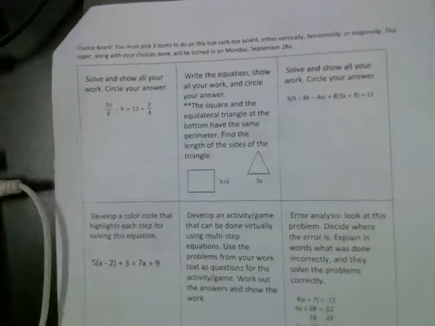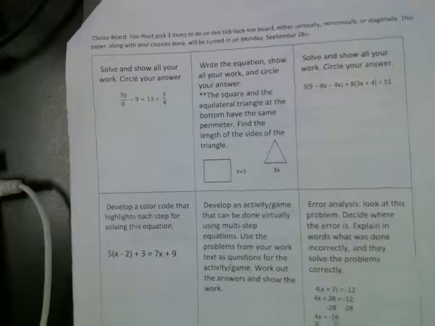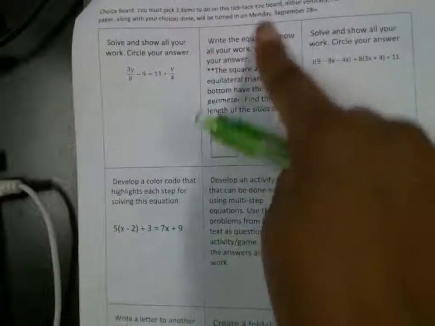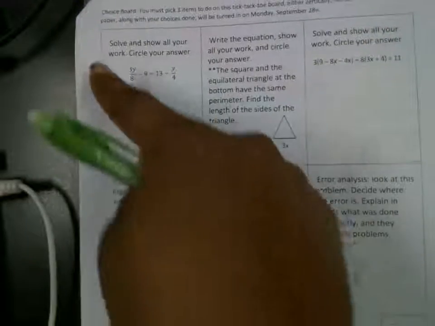The project is called a choice board. It's a tic-tac-toe board. So you're going to answer 3 problems. You can either answer across here, across here, across here, or you can go down, down, down, or you can go diagonal this way, diagonal this way. But you have to answer 3. You can't just sporadically answer 3. It has to be either diagonal or straight up and down, vertically or horizontal. Okay, but you choose 3 problems.